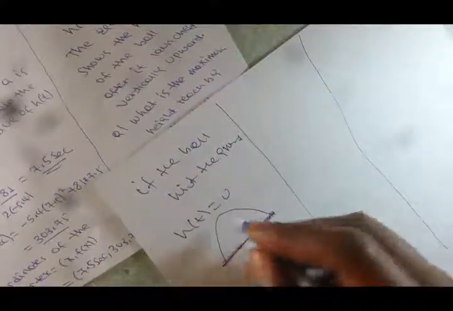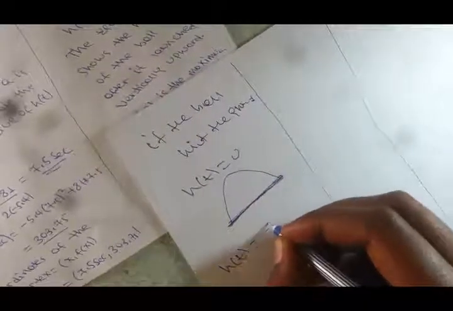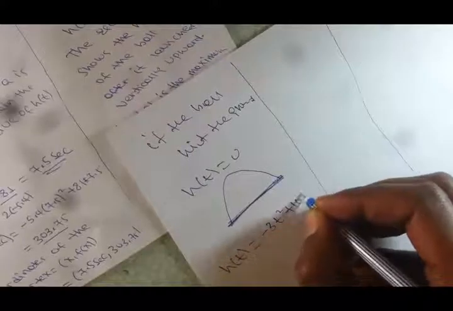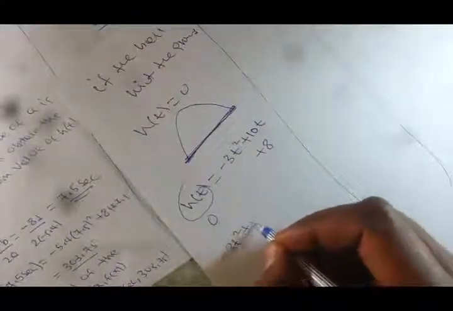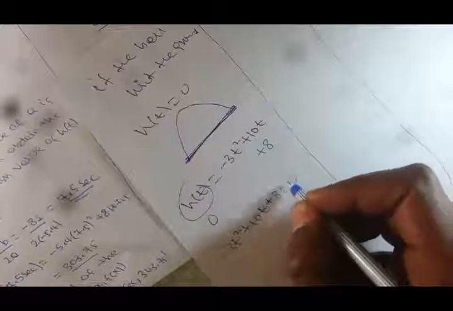That means if the ball hits the ground, h of t will equal 0, because our reference is taking this end, the ball will go up, and if it reaches the ground, the difference between height is 0. Therefore the equation h of t is given by minus 3 t square plus 10 t plus 8. When this becomes 0, minus 3 t square plus 10 t plus 8 is equal to 0.